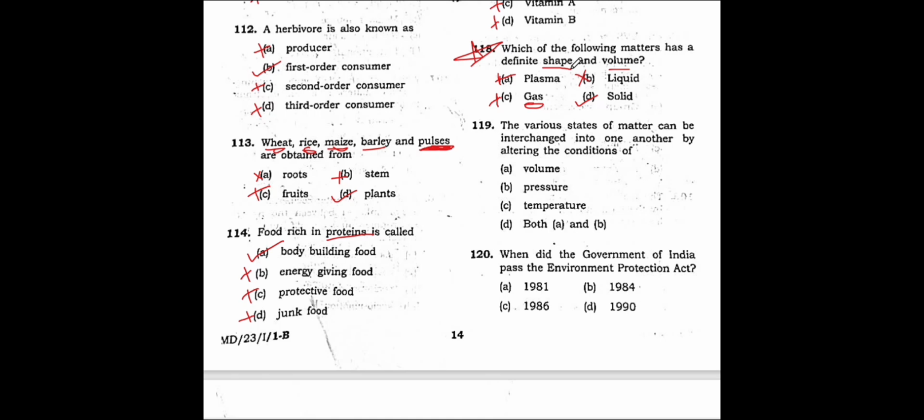Now let's come to the second last question, 119. So what we have here, the various states of matter can be interchanged into one another by altering the conditions of what? Now we know that different states of matter means what, friends? Means solid, liquid and gas. Now it is said that interchange into one another by altering the conditions.